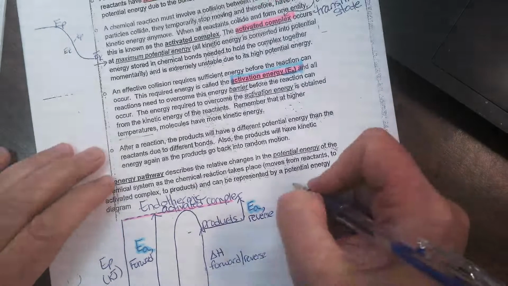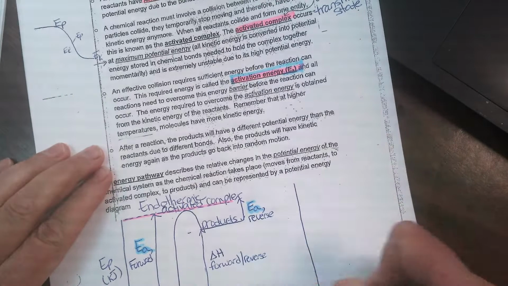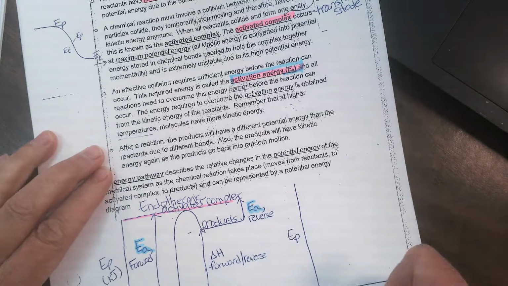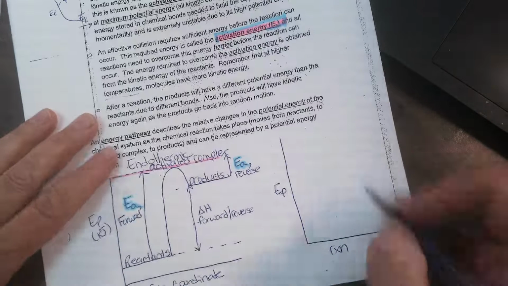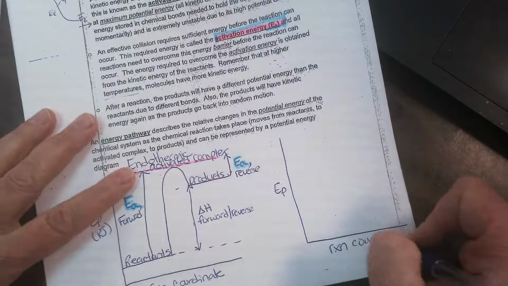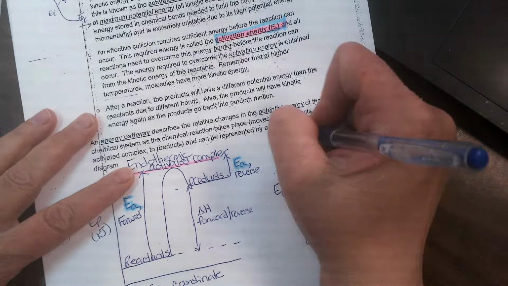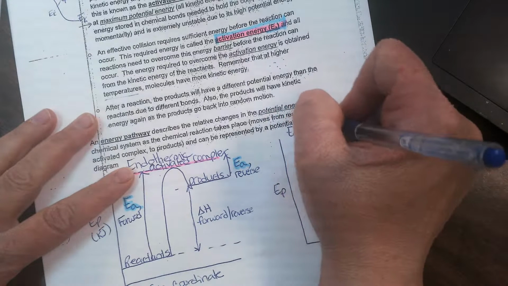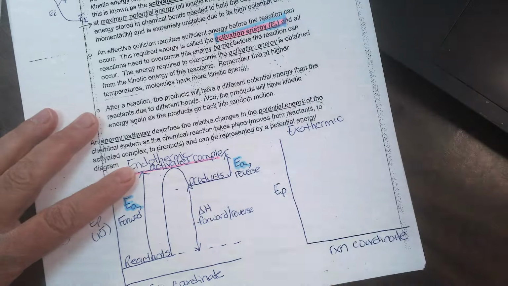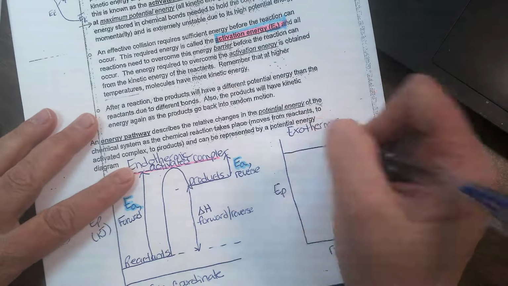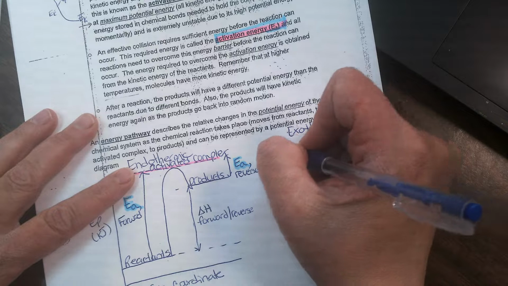If we were to look at it in exothermic terms, remember exothermic is a release of energy, so our reactants have high potential energy.